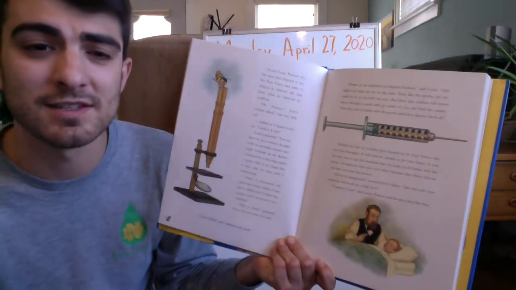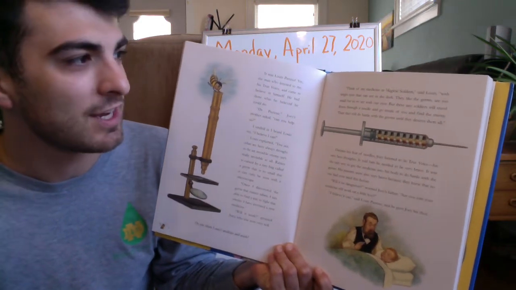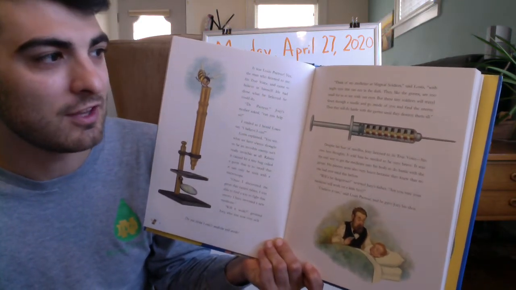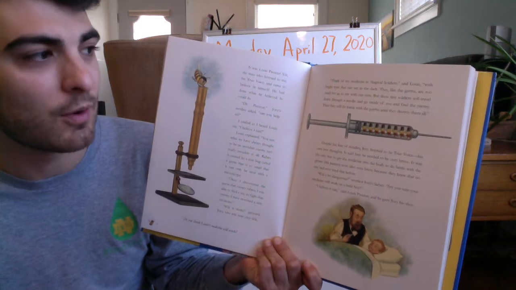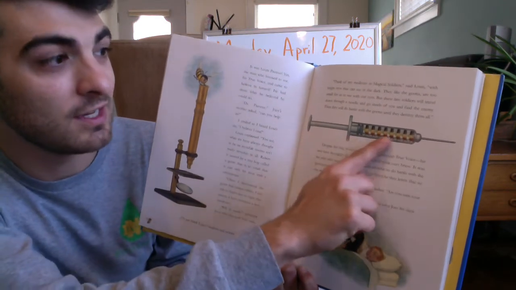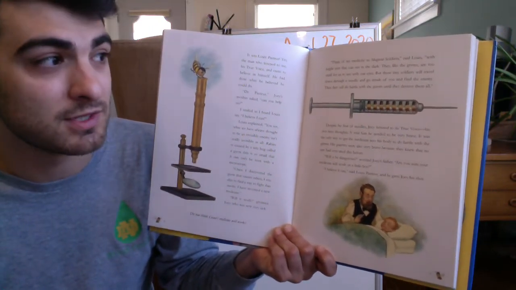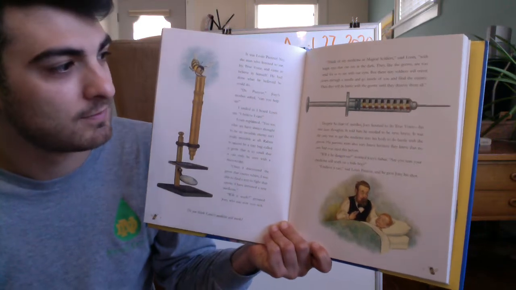"Think of my medicine as magical soldiers," said Louis, "with bright eyes that can see in the dark. They, like the germs, are too small for us to see with our eyes, but these tiny soldiers will travel down through a needle and go inside of you and find the enemy. They will do battle with the germs until they destroy them all."